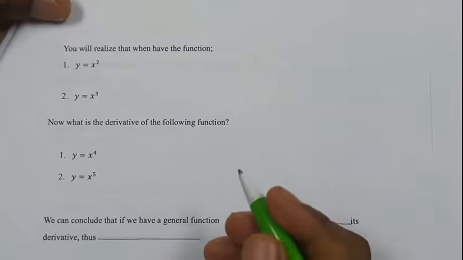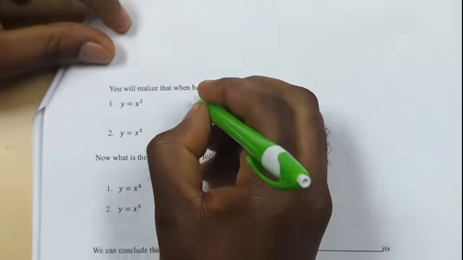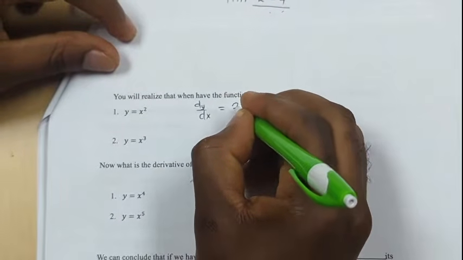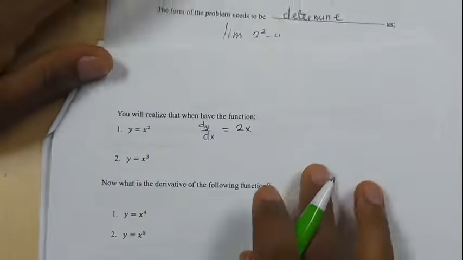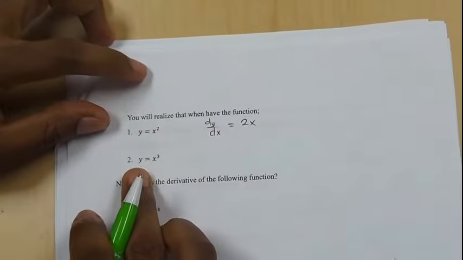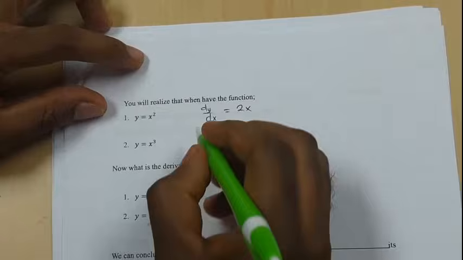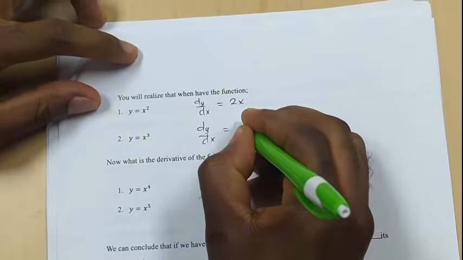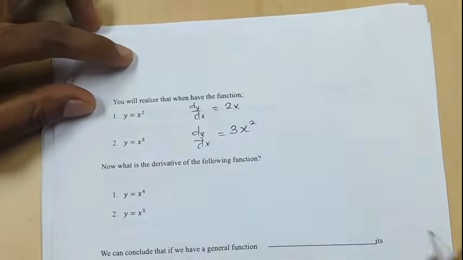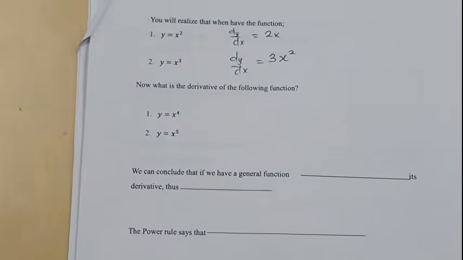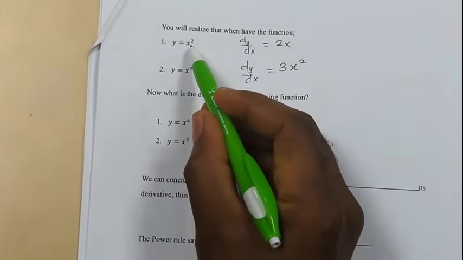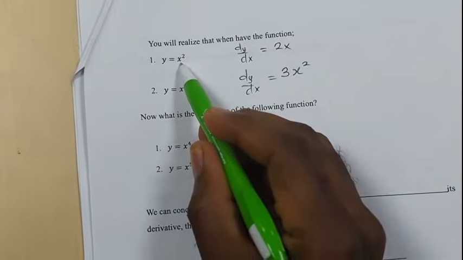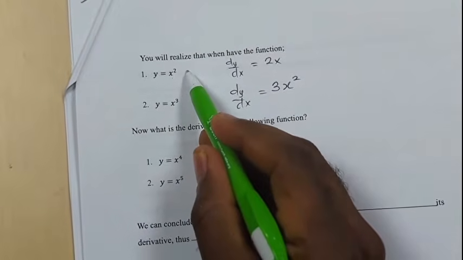So you realize that when we have y equal to x squared, our dy over dx was just 2x using the definition of derivative. And when y was equal to x cubed, our dy over dx, what did we get? We had 3x squared. So what is happening? You see that there is a pattern happening. Look at this. We have x squared, and this 2 multiplies the function. And what happened? We subtract 1 from the exponent.